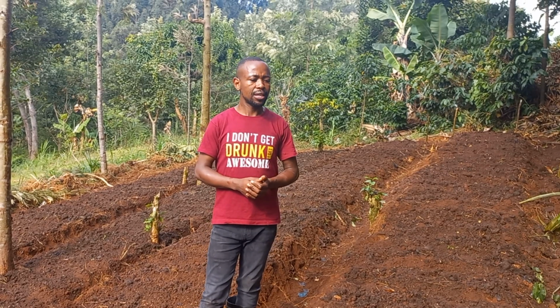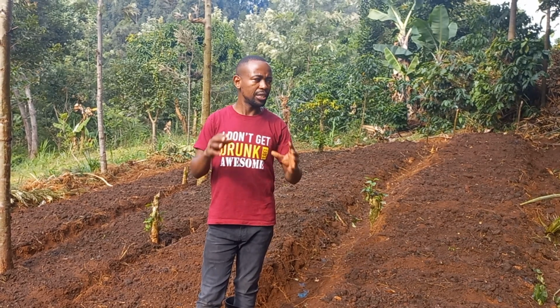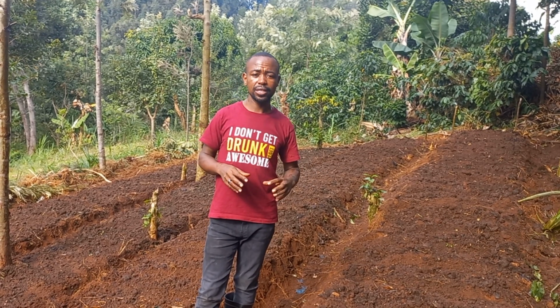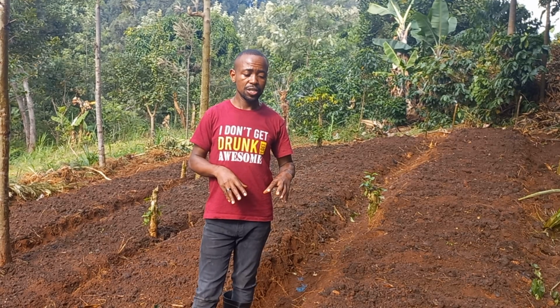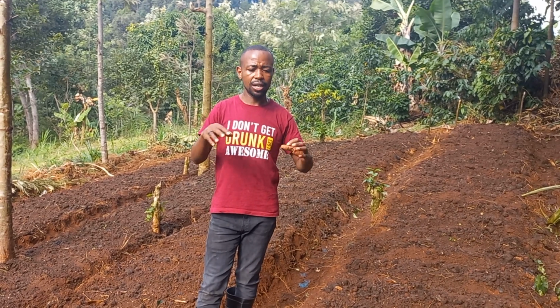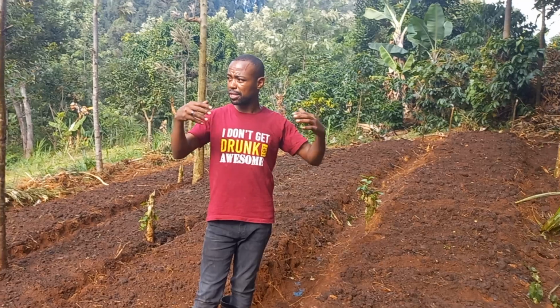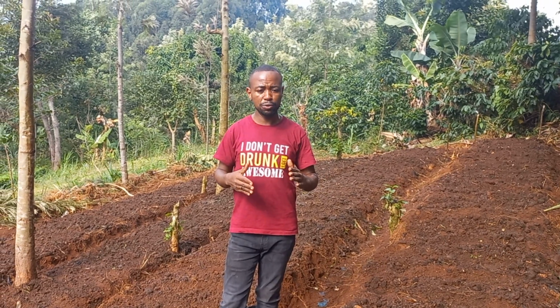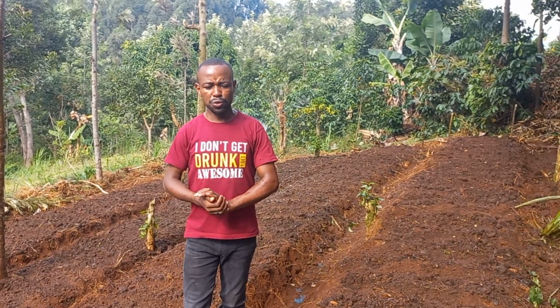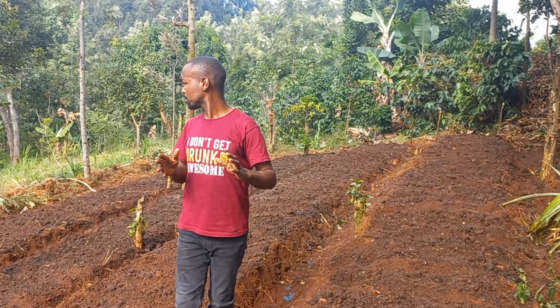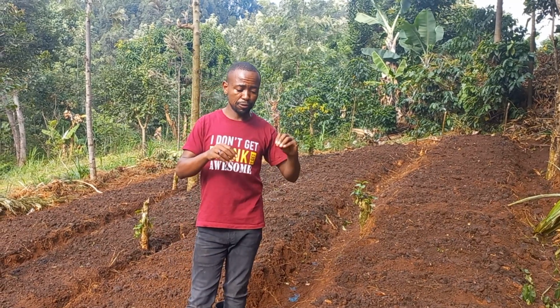Then the other thing is avoid places that are so shady. When the seedlings are growing, they require direct sunlight. So you don't have to do it in a shady area, because if there is no penetration of sunlight, you find that your crops are not going to do well. So those are the major factors that you consider when you're selecting a place for your nursery bed.